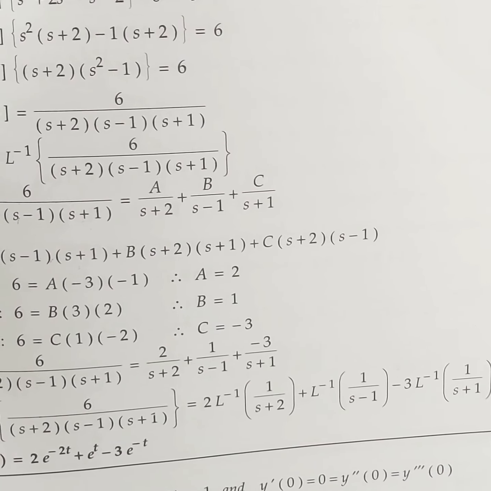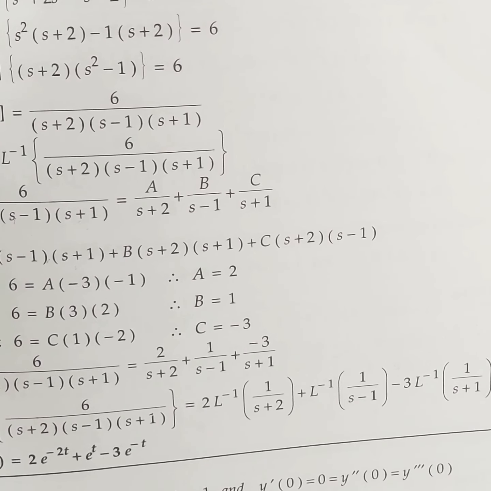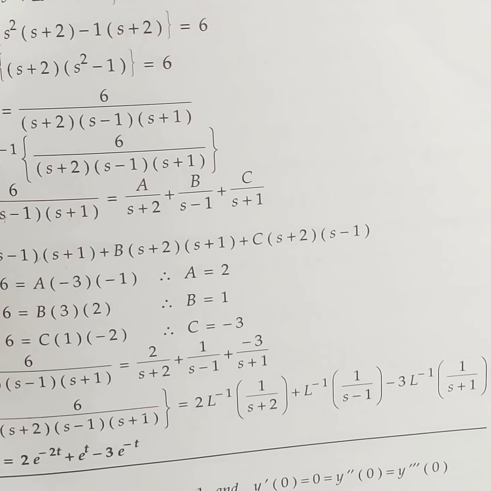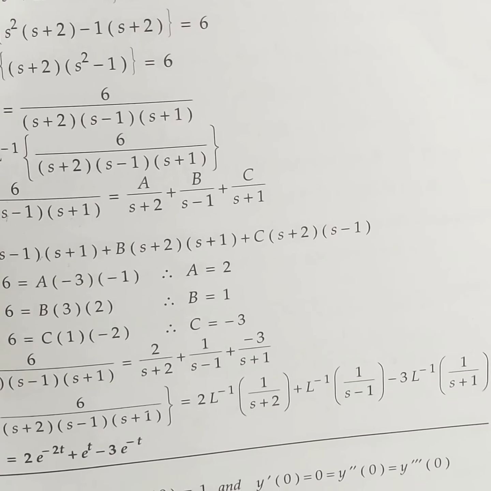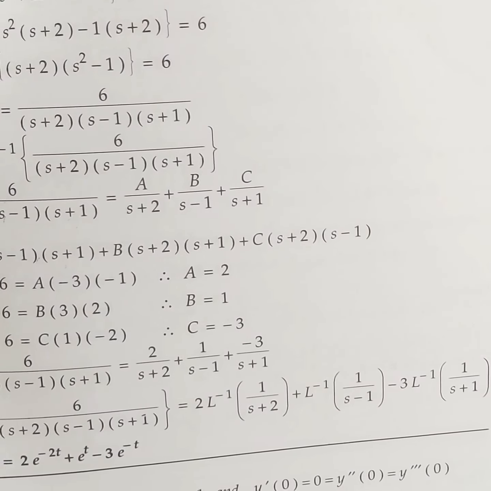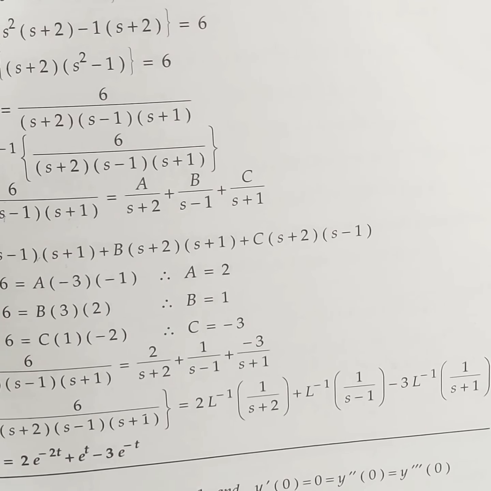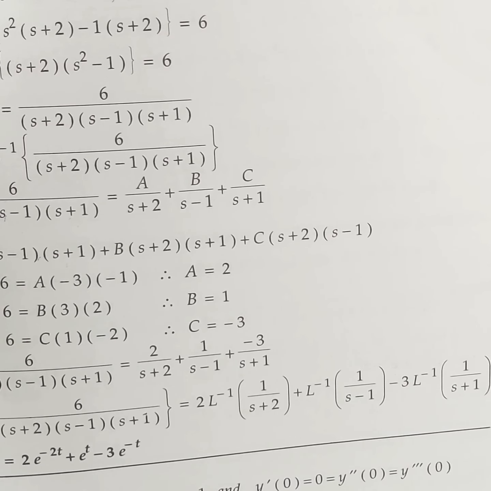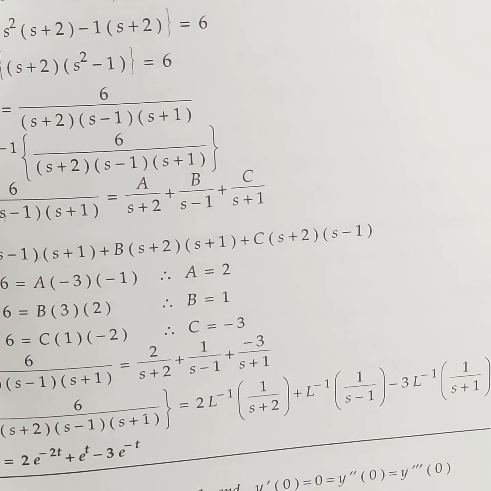Okay. So this is how we will solve differential equations by using Laplace transform. Step 1 is write it in the standard format, step 2 is apply Laplace transform, step 3 is apply the formulas as well as the initial conditions, then simplify: Laplace of y of t is equal to something.